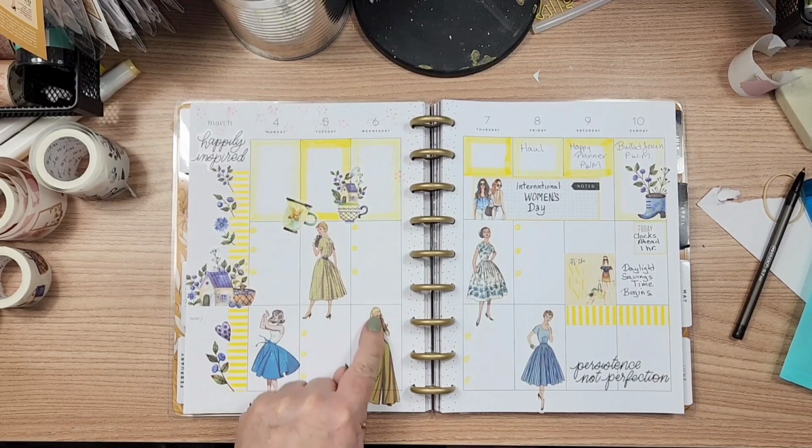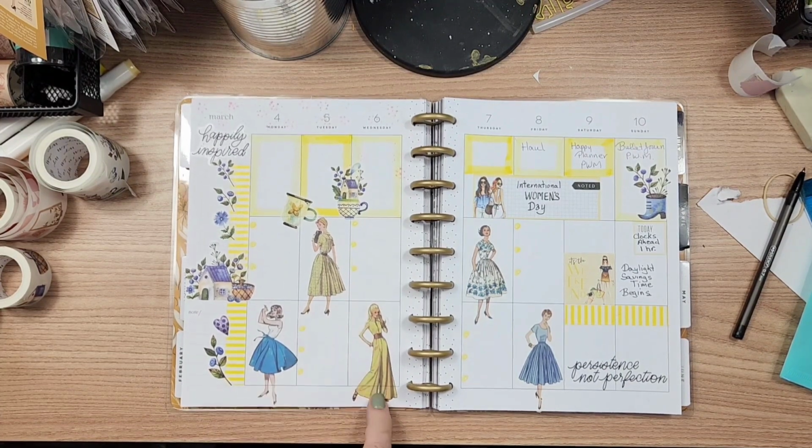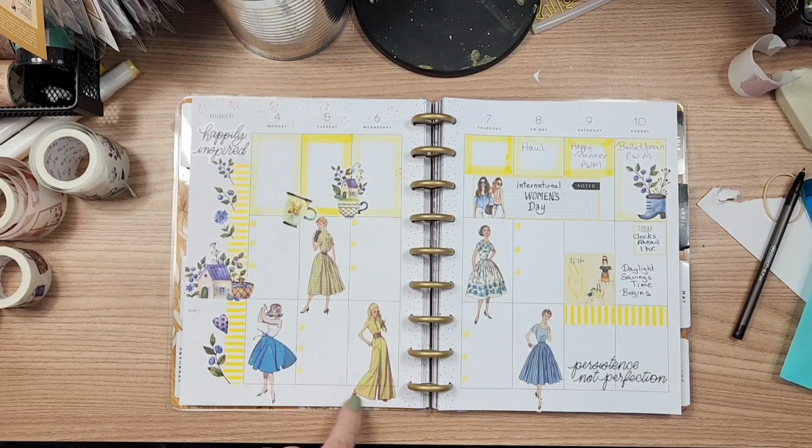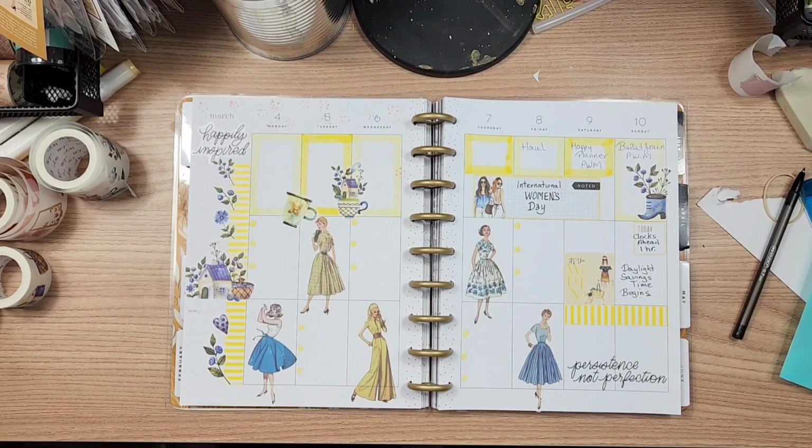I love this girl right here. Yeah, in the 70s, these one-piece, wide-legged, I would have worn something like that.